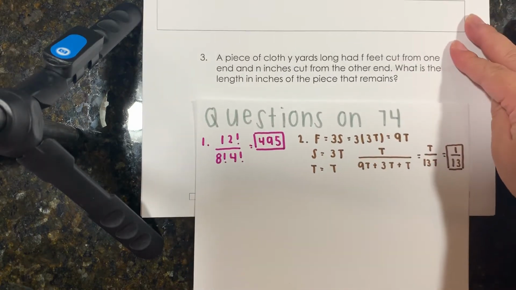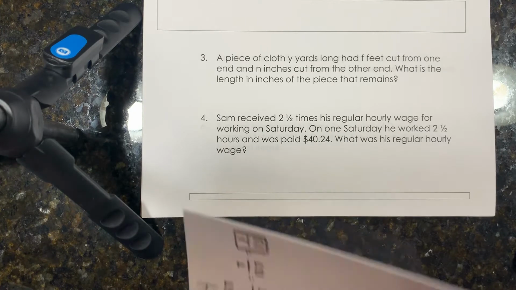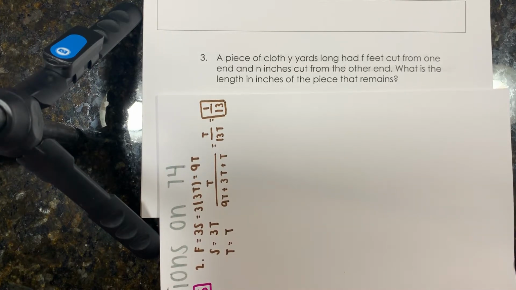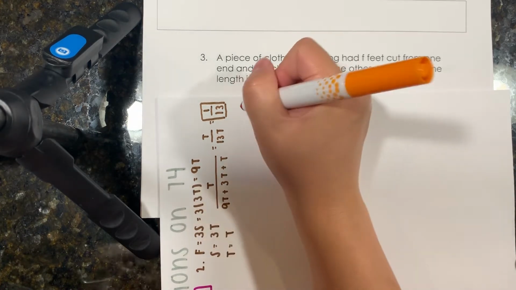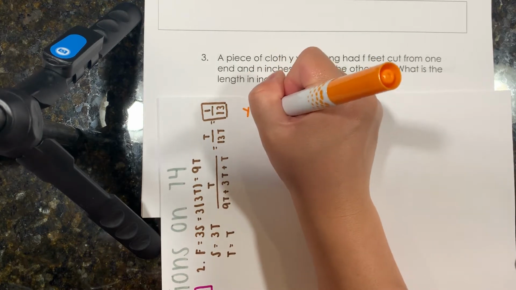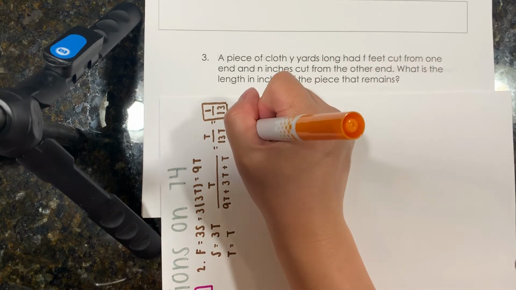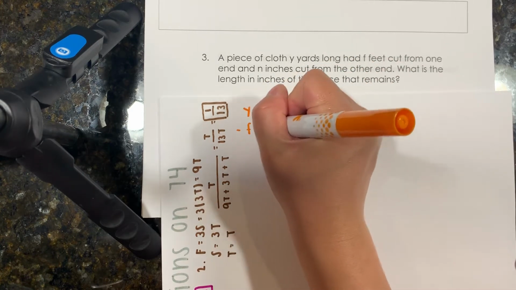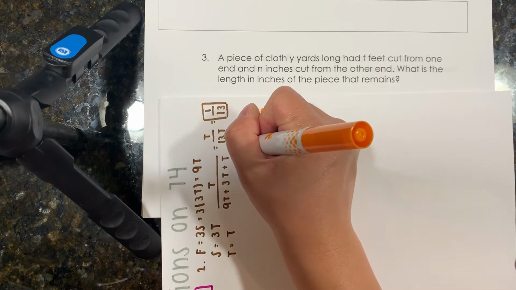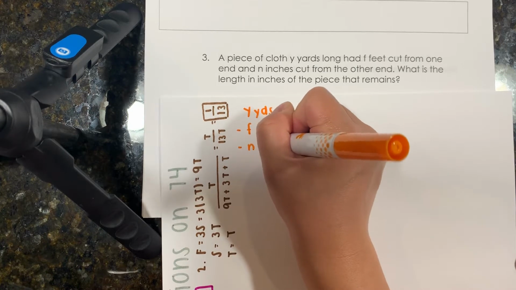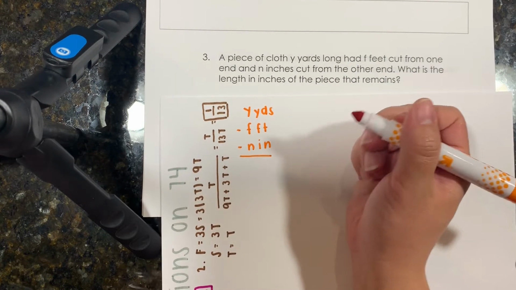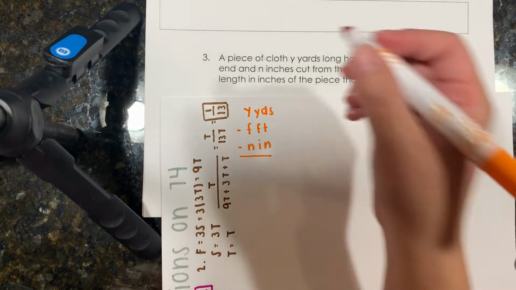Now looking at number 3, you should notice that these are a lot of just concept review problems. They just want you to use your brain. It says a piece of cloth y yards long had f feet cut from one end and n inches cut from the other end. What is the length in inches of the piece remaining? So it's going to be y yards minus f feet, and then minus n inches, but they want this all in inches, so I need to convert each of these into inches.